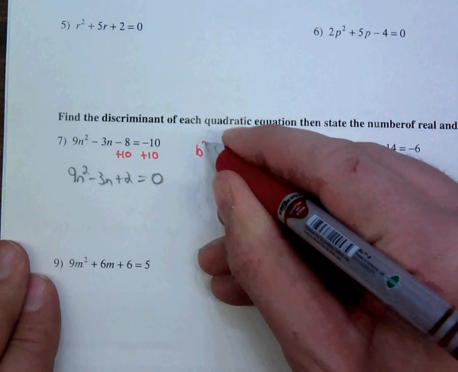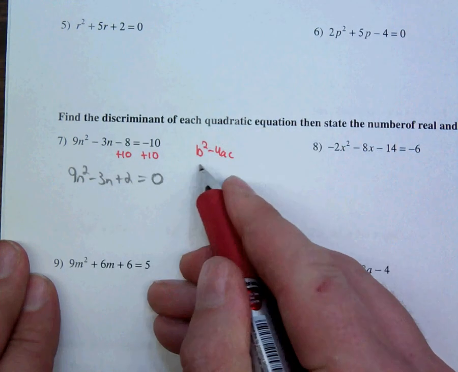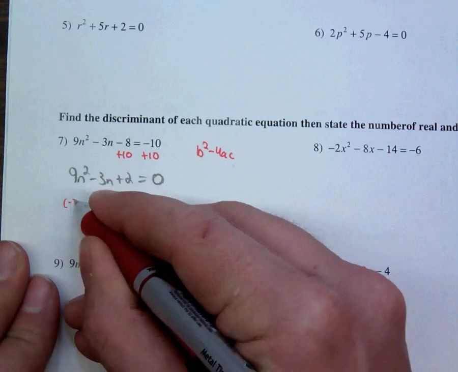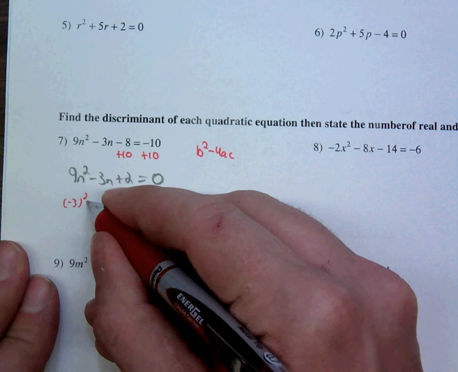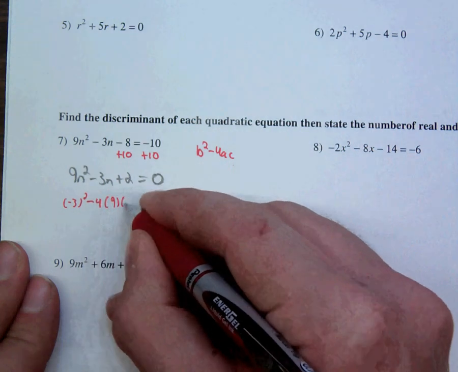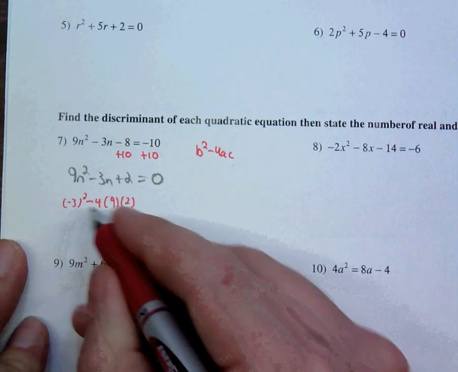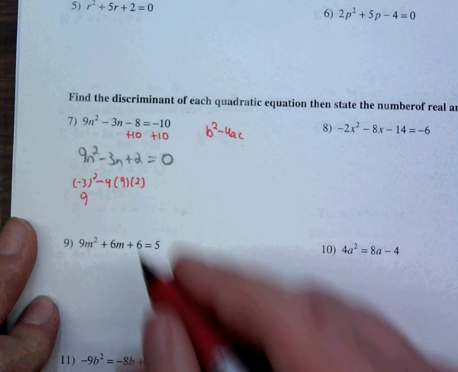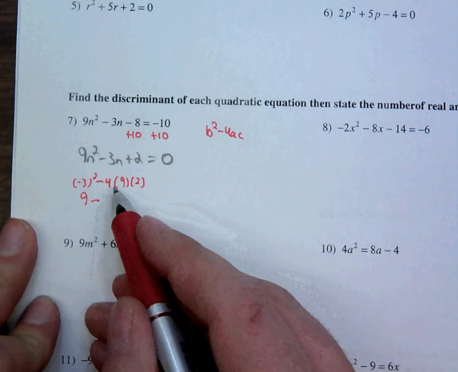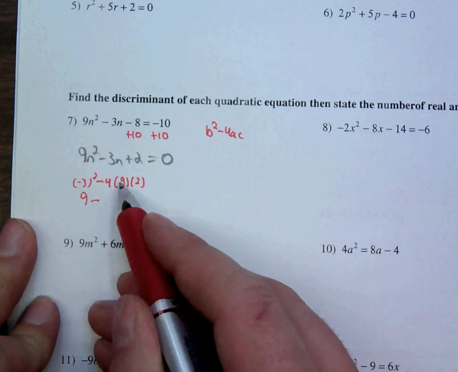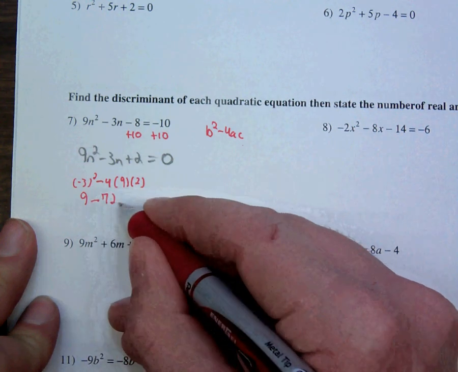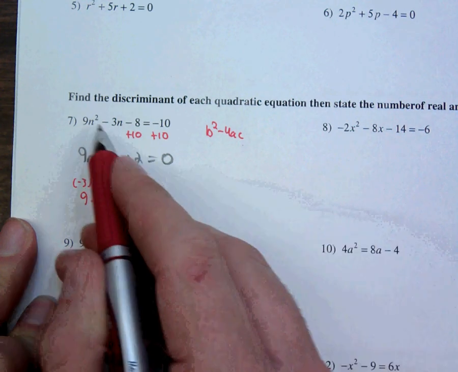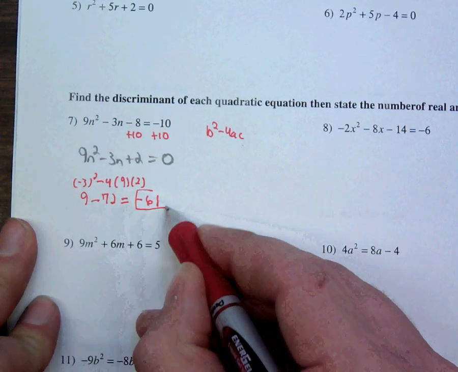Again, the discriminant is b squared minus 4ac. It's the part inside the square root. So it's going to be negative 3 squared, b squared, minus 4 times a times c. Negative 3 squared is 9. Here it's just one negative, so it's going to end up being minus 4 times 9 is 36. 36 times 2 is 72. So we end up with 9 minus 72, which is negative 61. That is the discriminant.